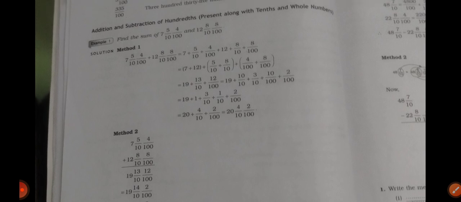Addition and subtraction of hundredths present along with tenths and whole numbers. 1. Find the sum of 7 whole 5 by 100, 4 by 100 and 12 whole 8 by 100. Solution. It can be done by method 3 as shown below. Convert both numbers to hundredths and then add. So, the sum is 20 whole 4 by 10, 2 by 100.